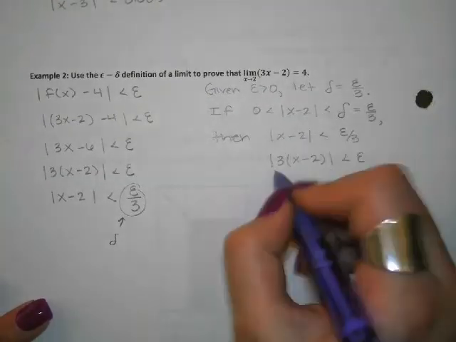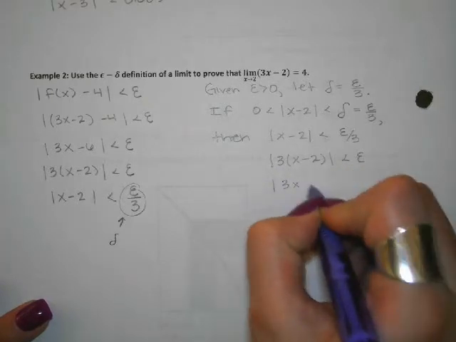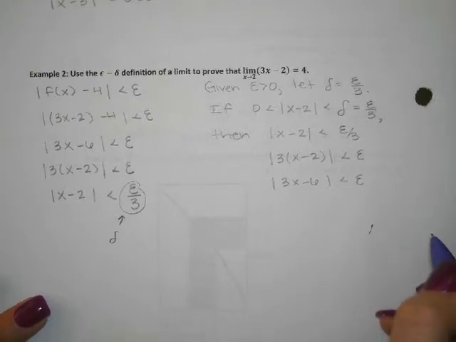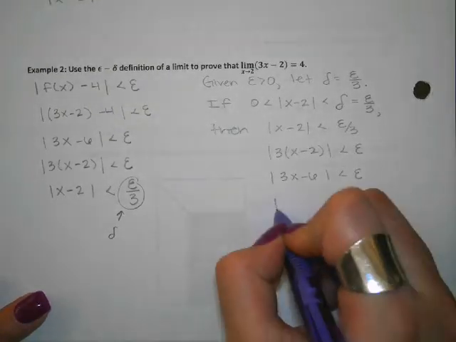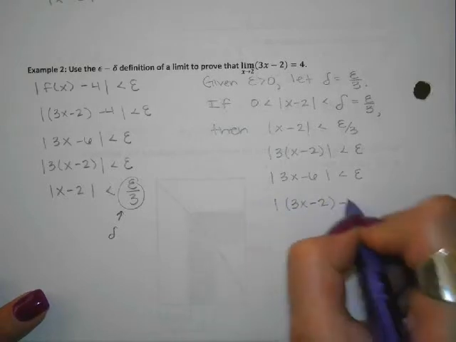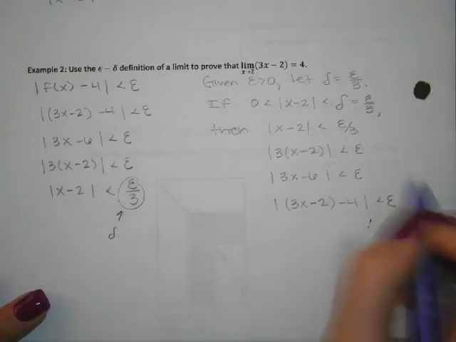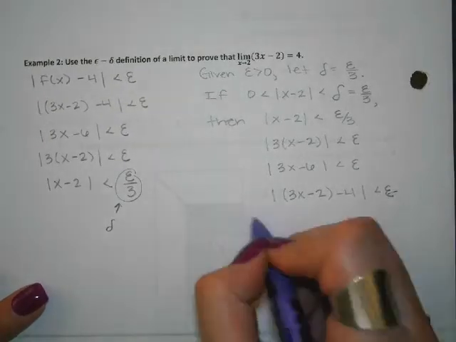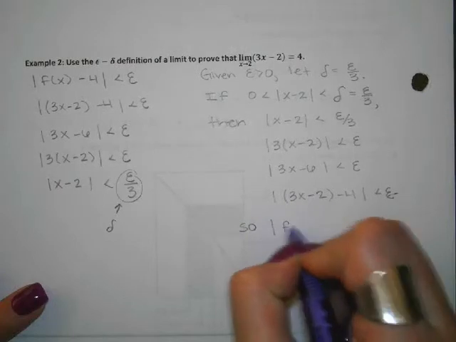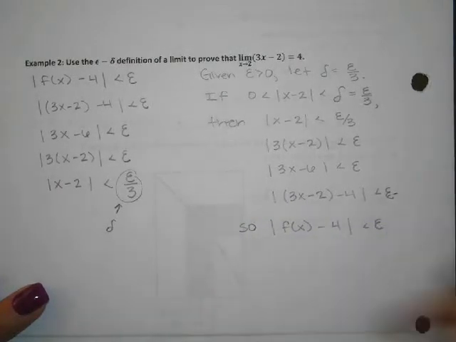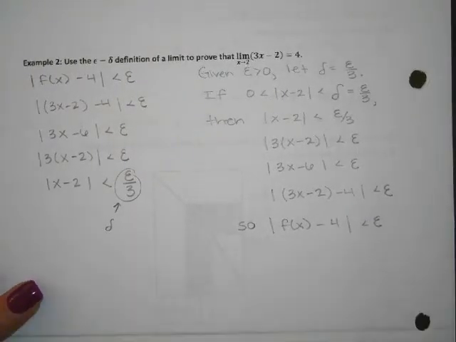You see what I'm doing there? And 3x minus 6 is less than epsilon. And 3x minus 2 minus 4 is less than epsilon. So f of x minus 4 is less than epsilon, and my proof is complete.